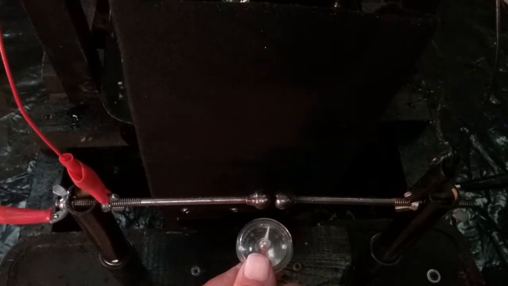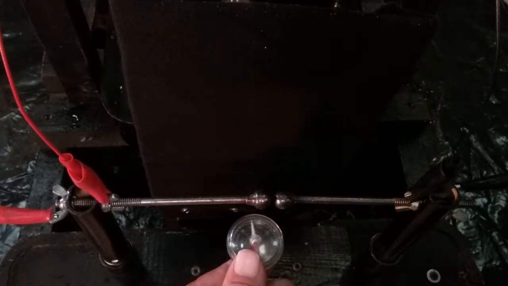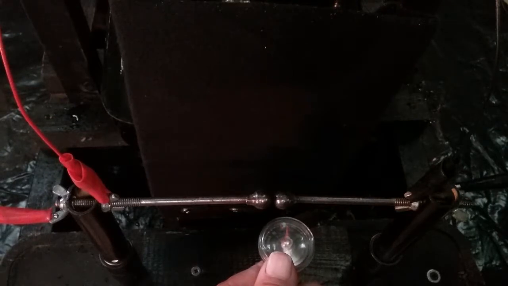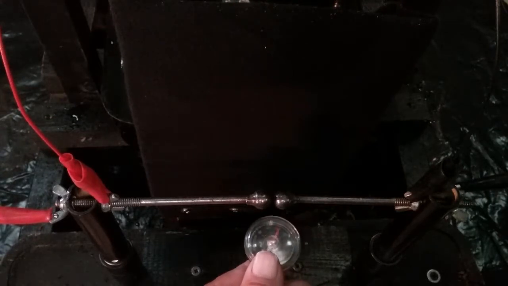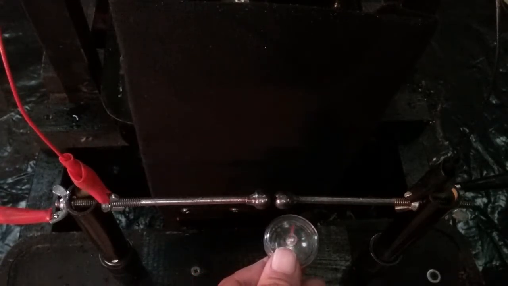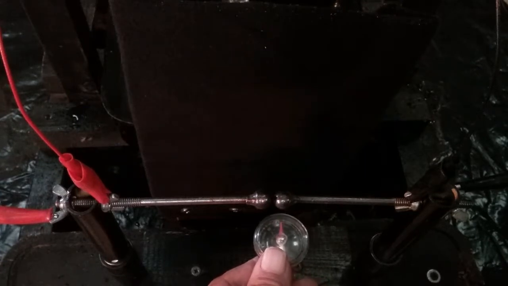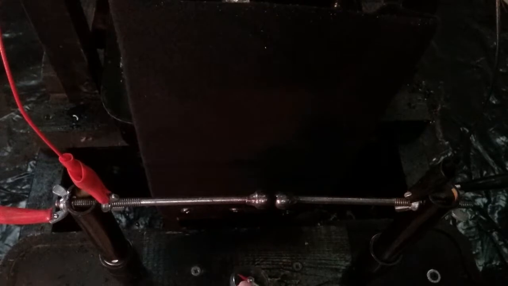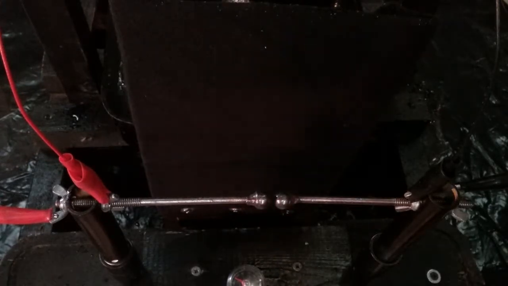Because the only thing I've changed is the electrodes, but yet they don't change polarity. So I'm not sure what's causing that. Very curious.